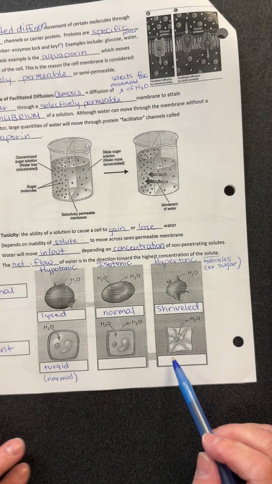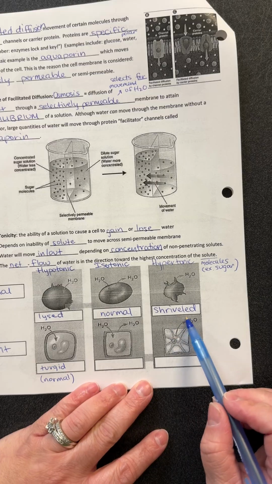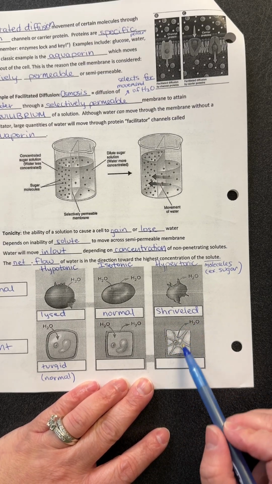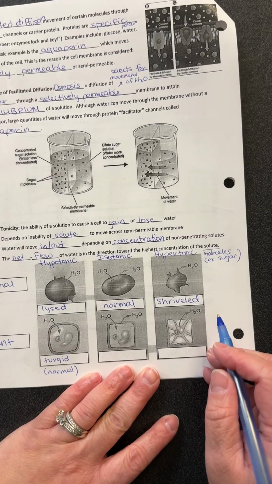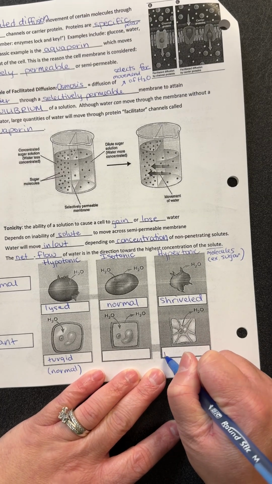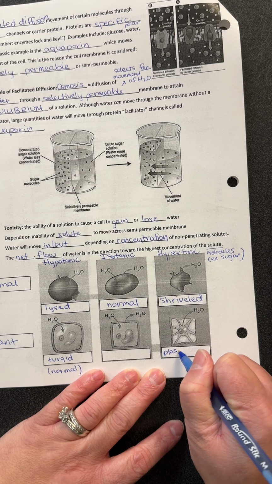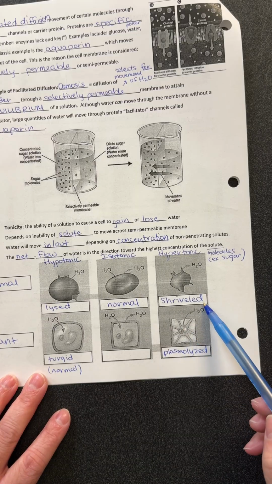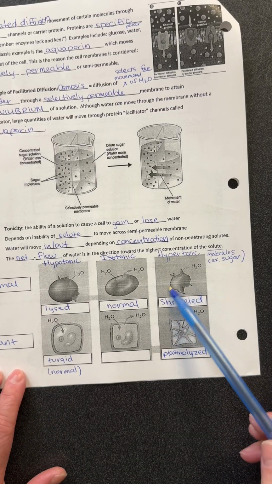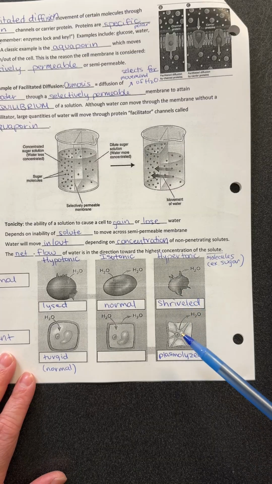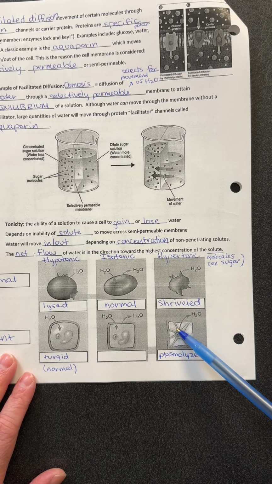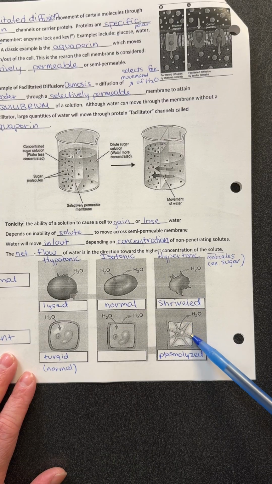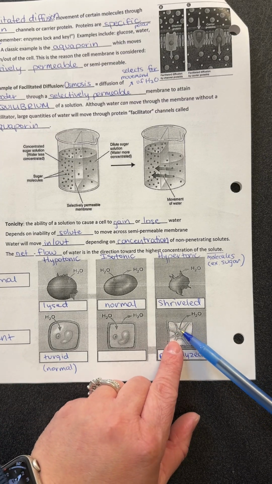Now, if we go to the opposite end of the spectrum over here, and we have more of the solute particles outside of the cells, and the water has to rush out, this is something that's called plasmolyzed. And plasmolyzed means that the water rushes out. It doesn't shrink in like we have for our animal cells, but instead what happens is the cell membrane, which is this part right here, will actually pull away from the cell wall, and it doesn't detach, it just pulls away so that the whole cell is a lot smaller inside.